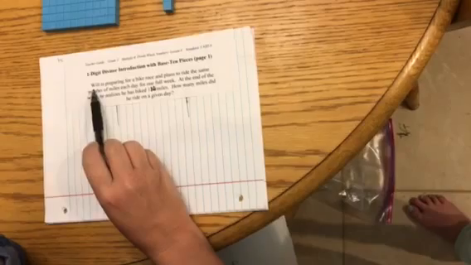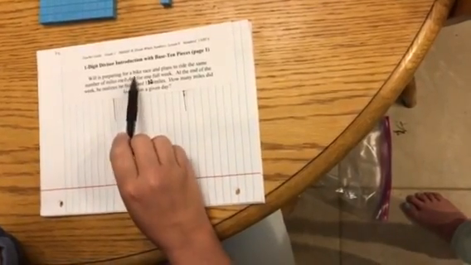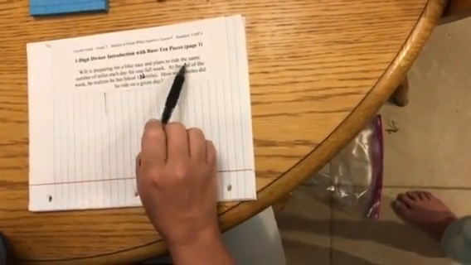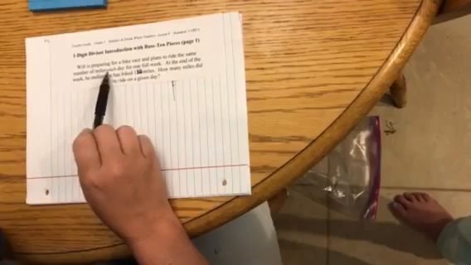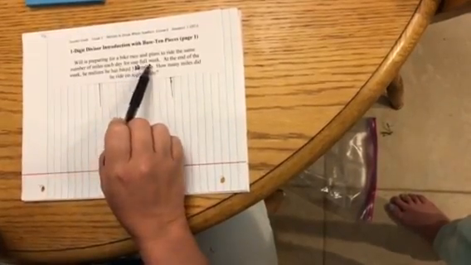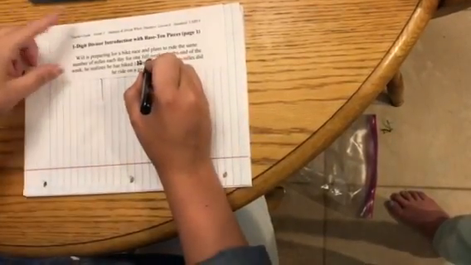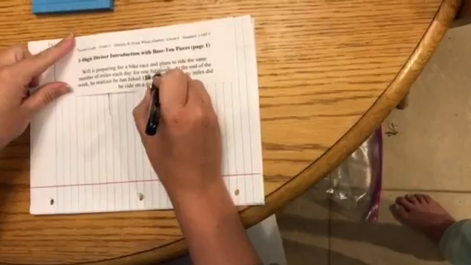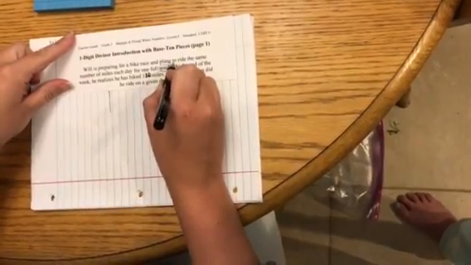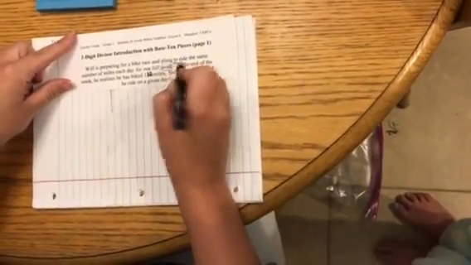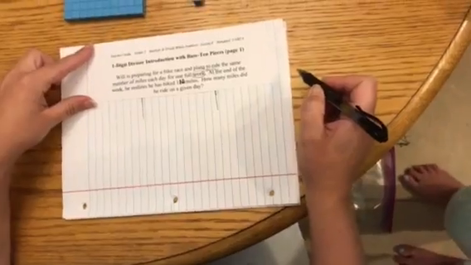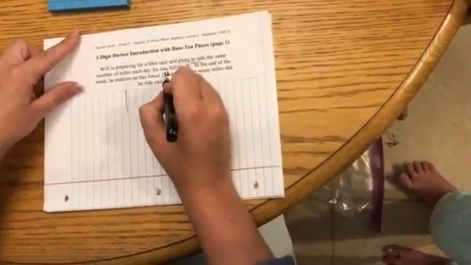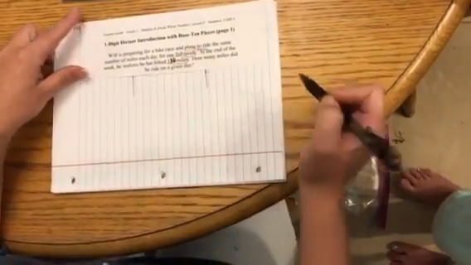Okay, so I'm gonna read this. Will is preparing for a bike race and plans to ride the same number of miles each day for 1 full week. Well, when I'm reading 1 full week, I know that a week is 7 days, so that must be an important number. At the end of the week, he realized he's biked 112 miles.